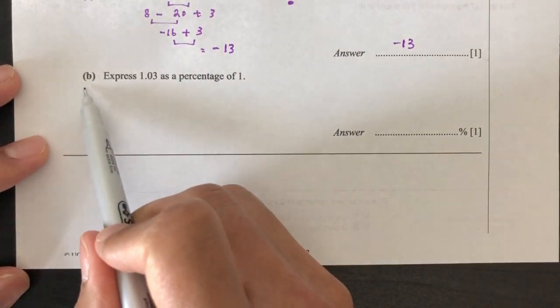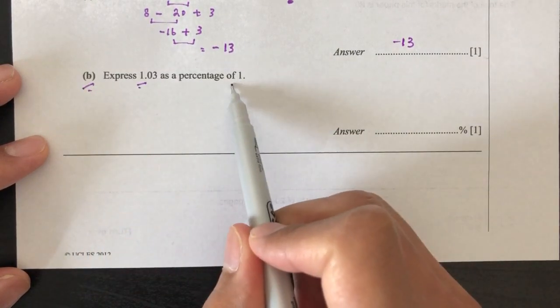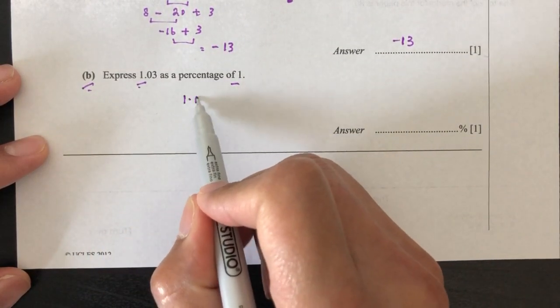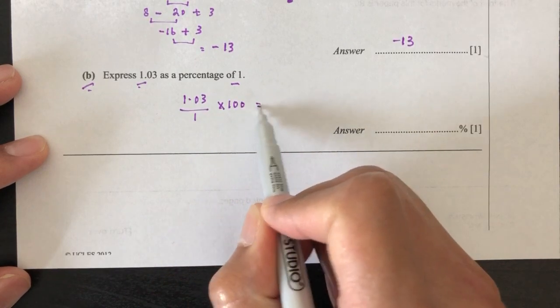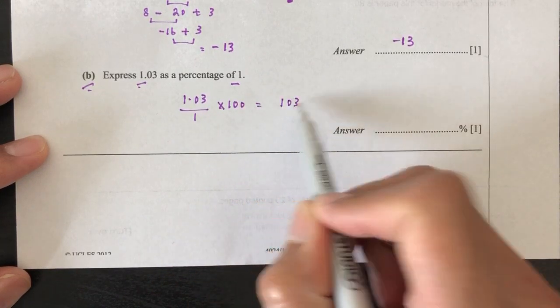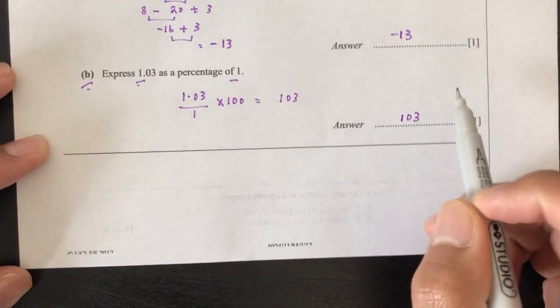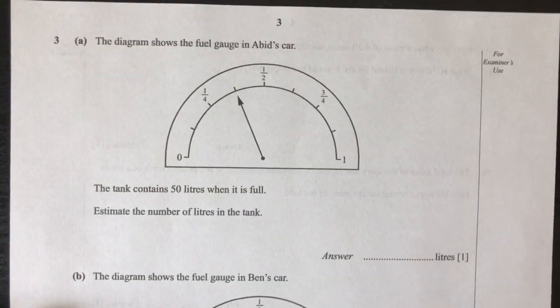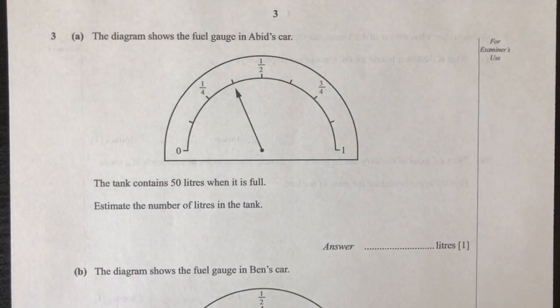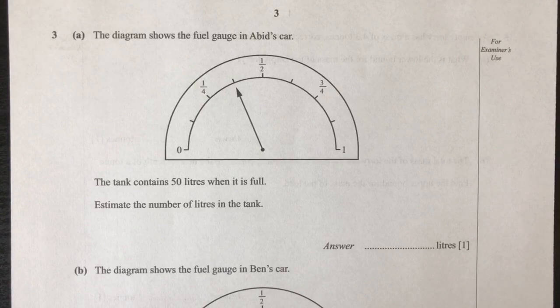So now part B, express this as a percentage of 1. So we have to do 1.03 divided by 1 times 100. That becomes 103%. So that was question number 2. Moving on to question number 3. The diagram shows the fuel gauge in Abid's car.